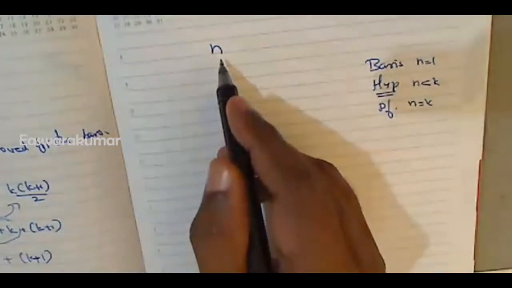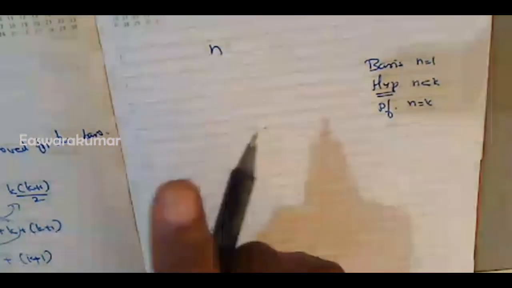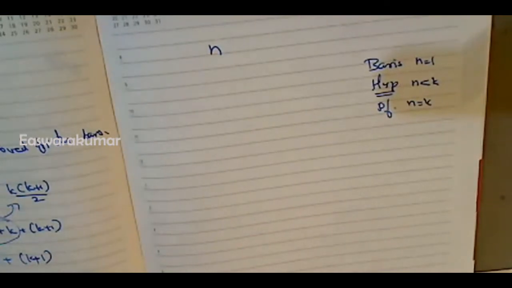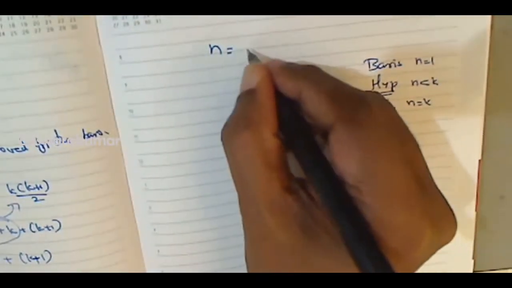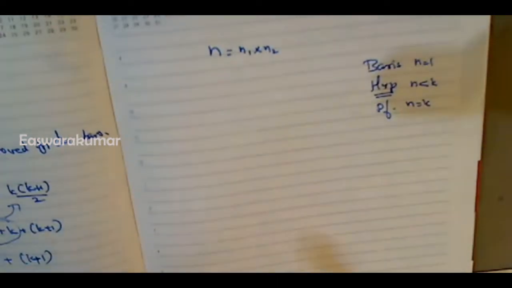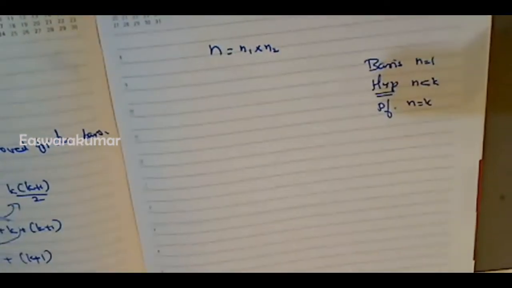If you take an integer n, and n itself is a prime number, then we solve the problem automatically, because if n is a prime number, it is a product of prime numbers. Nothing else to prove. It's trivial, isn't it? Suppose n is not a prime, then only the question arises. It's a composite number. If n is not a prime, then it can be a product of two other integers, n1 and n2. But these n1 and n2 are strictly less than n, because n is not a prime number.